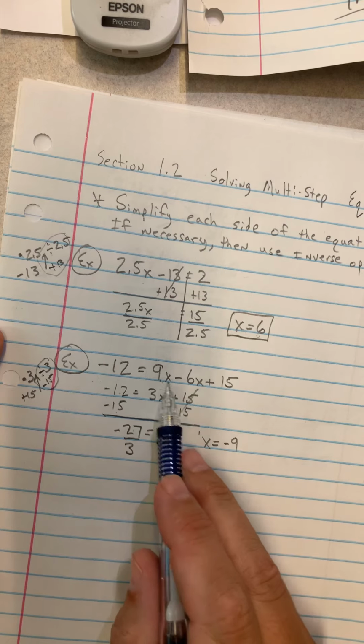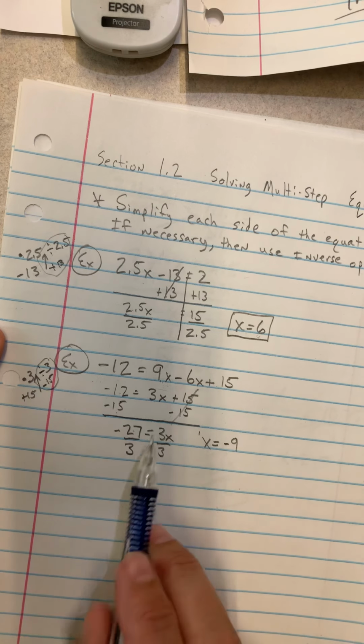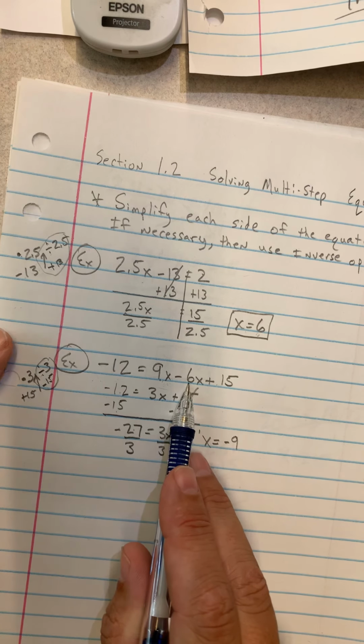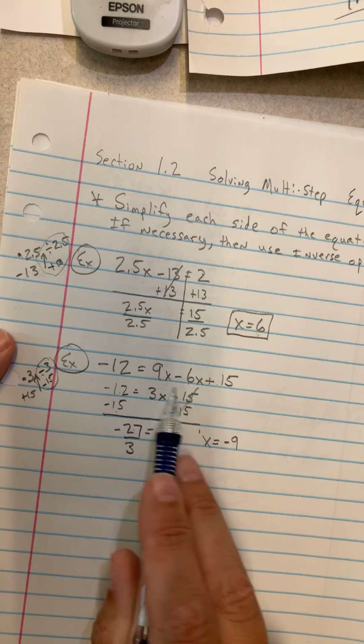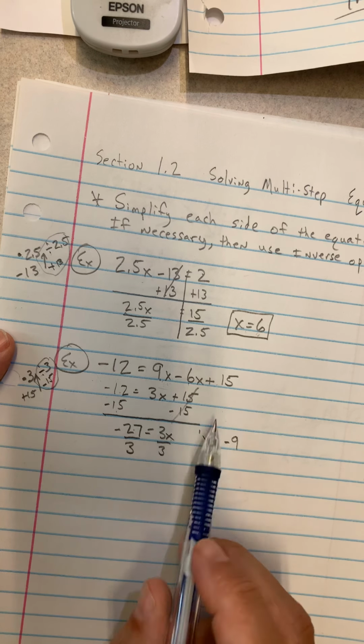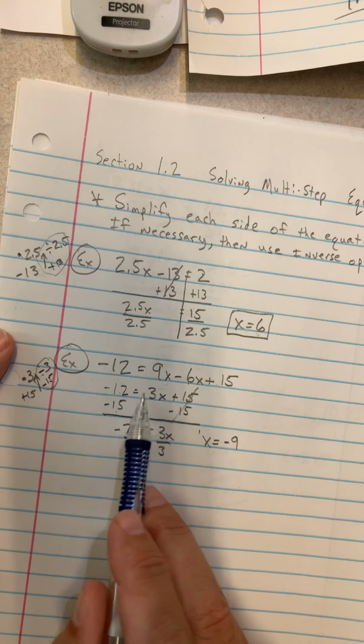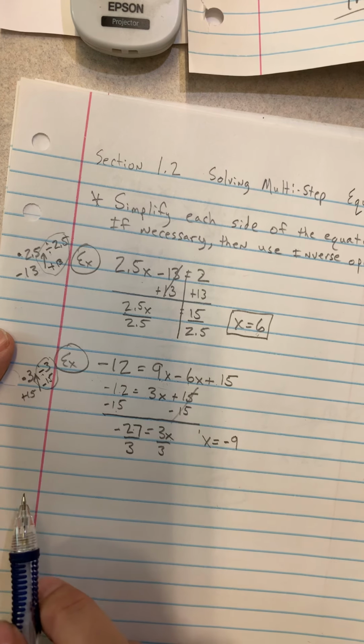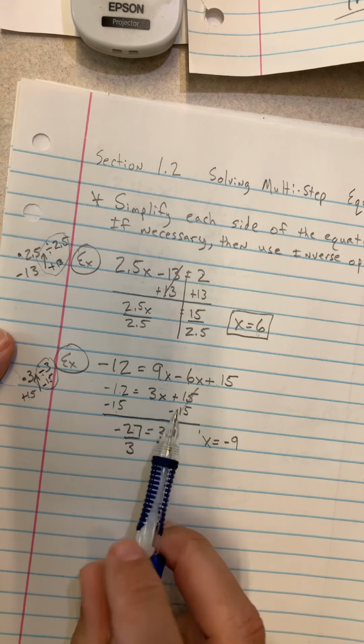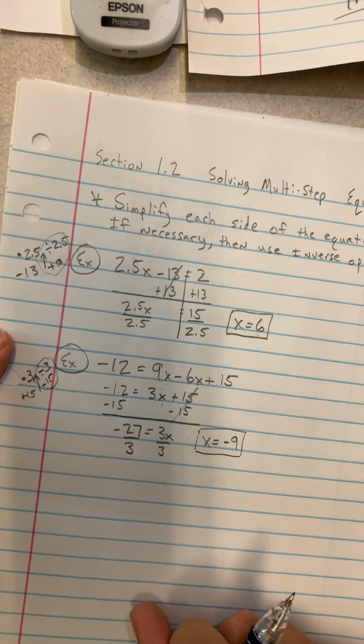And I can go ahead and plug that back in and check it. I could check it here if I'm confident in my steps. Usually when we're checking equations, you're always going to want to go back to the original equation in case you made a mistake in your combining of like terms. On this one, I'm pretty confident 9x minus 6x is 3x. Negative 27 plus 15 indeed gives me negative 12. I'm good with that answer. I'm going to box it in.